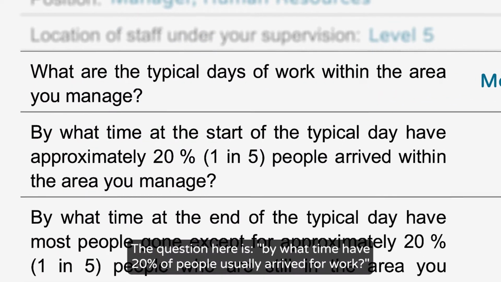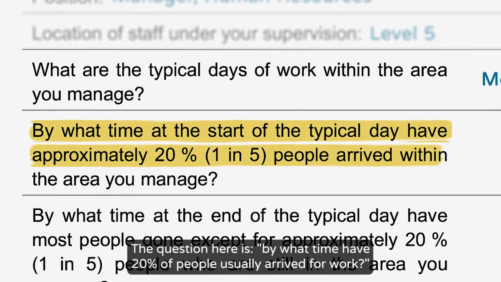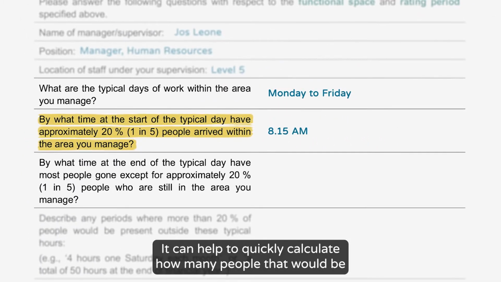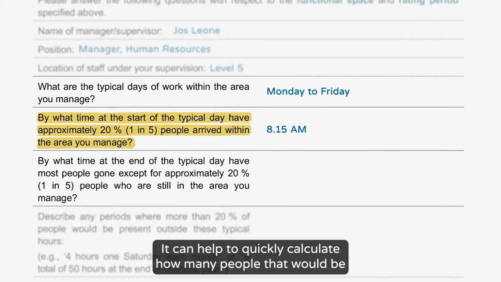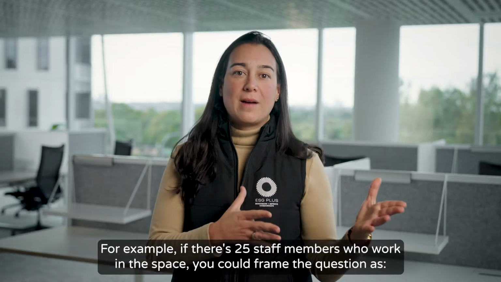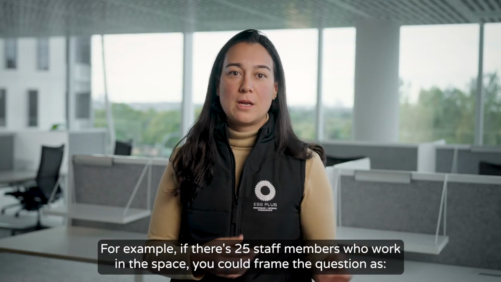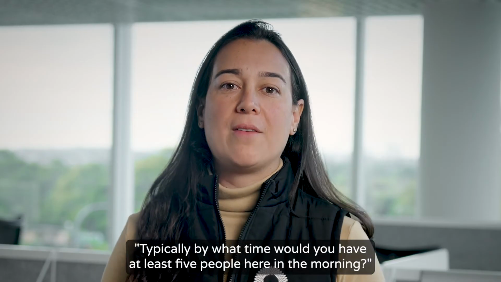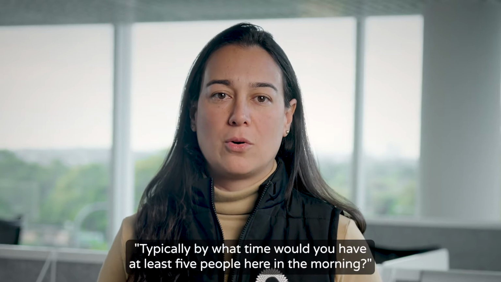The question here is, by what time have 20% of people usually arrived for work? It can help to quickly calculate how many people that would be. For example, if there's 25 staff members who work in the space, you could frame the question as, typically, by what time would you have at least 5 people here in the morning?